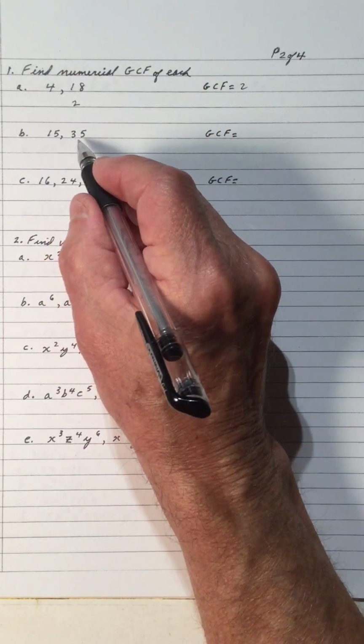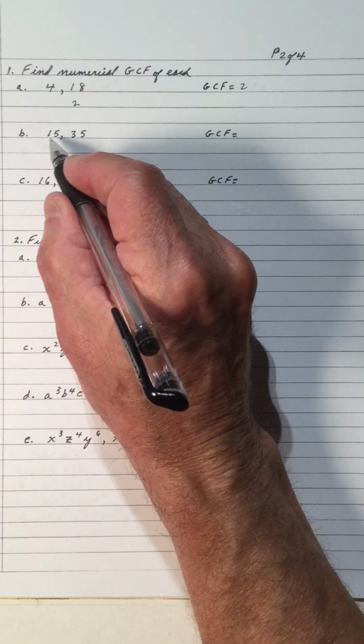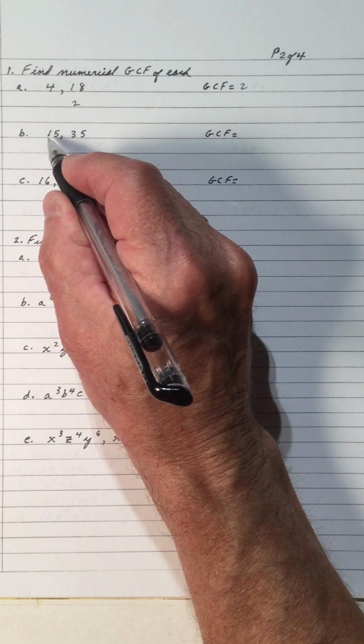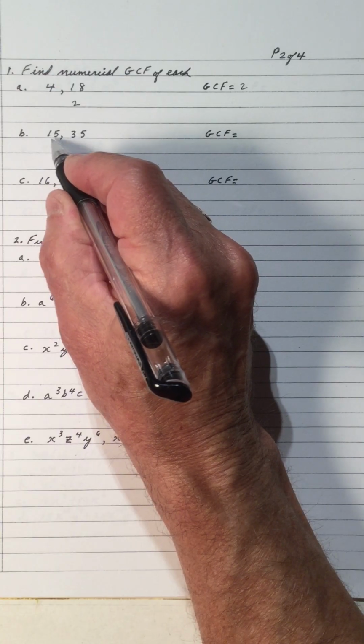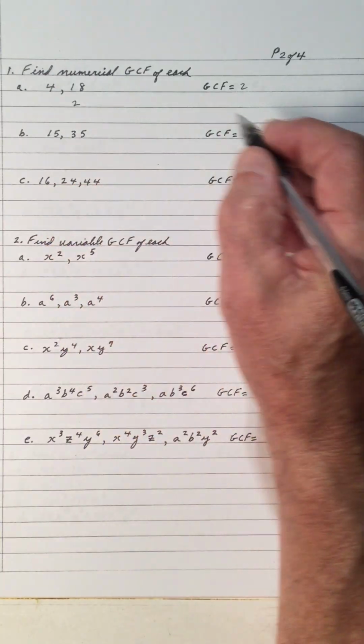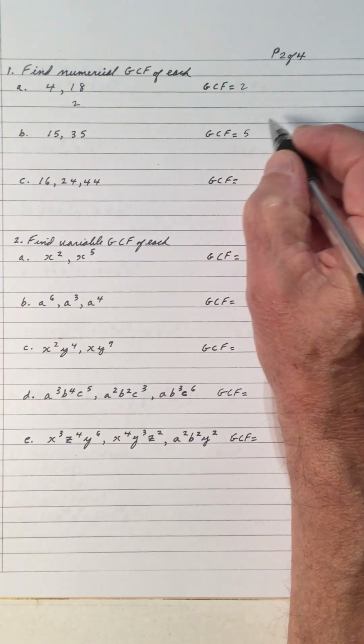And we got 15, 35. Let's look at the factors of 15. 15 is not a factor of 35, but 5 is. This ends in 5, and this ends in 5, so the GCF is 5.